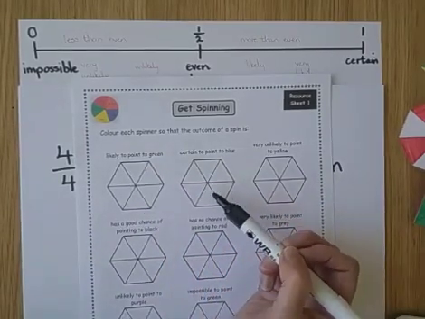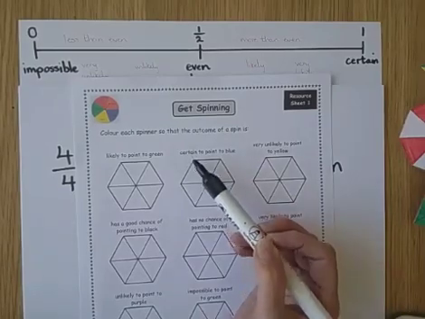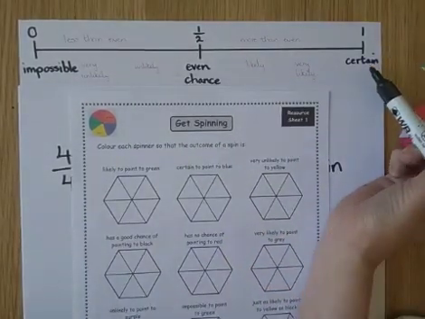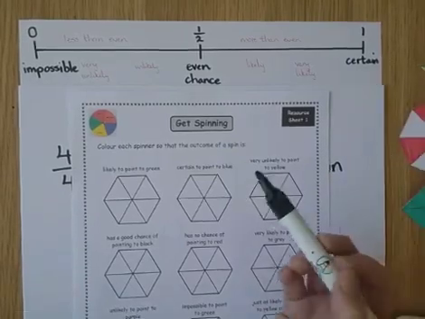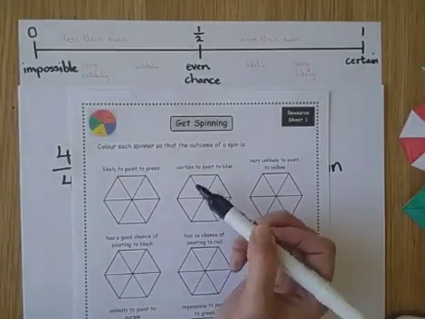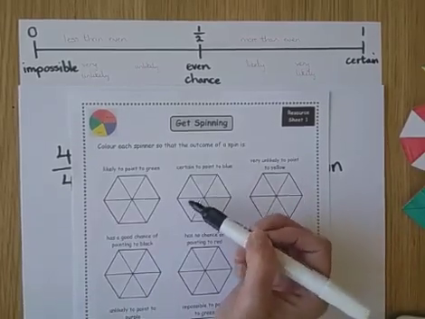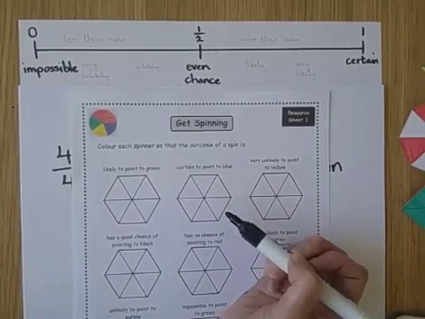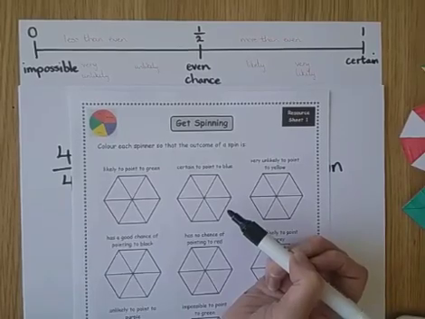What about in this one? Certain to point to blue. Well, certain, as we know, means it's definitely going to happen. So if it's certain to point to blue, what we need to do is make sure we colour the whole thing in blue. Every one of those 6 sections needs to be coloured in with blue.